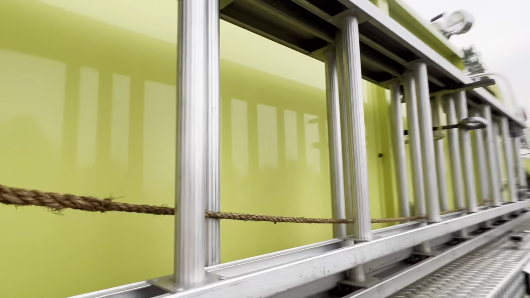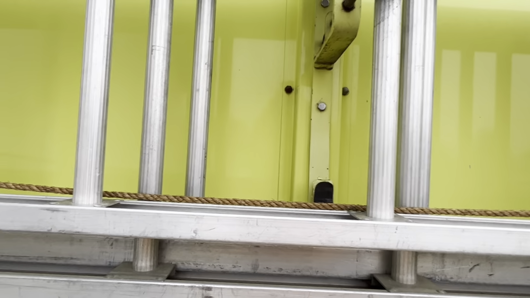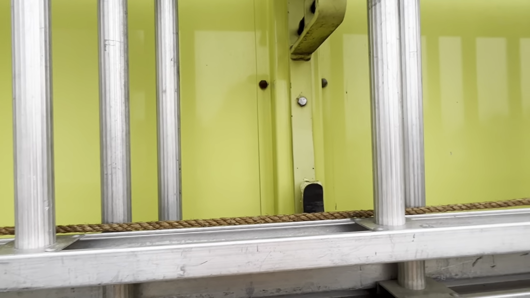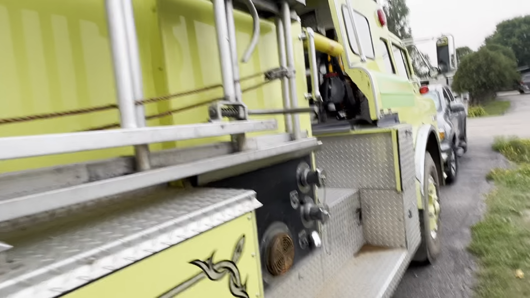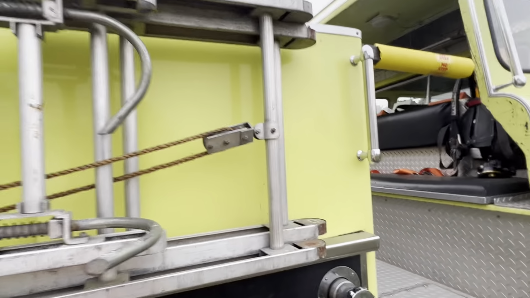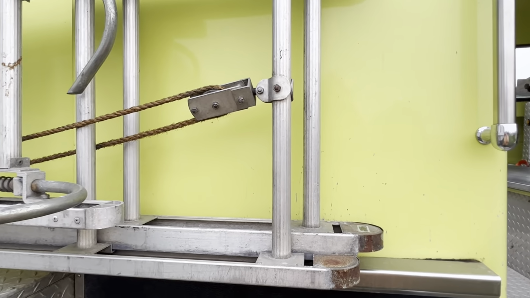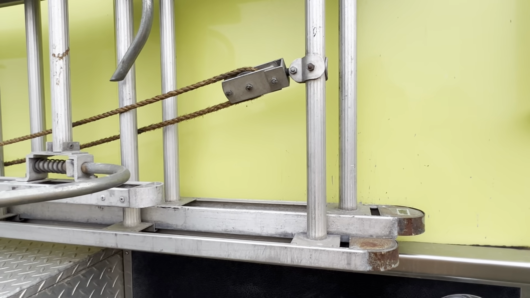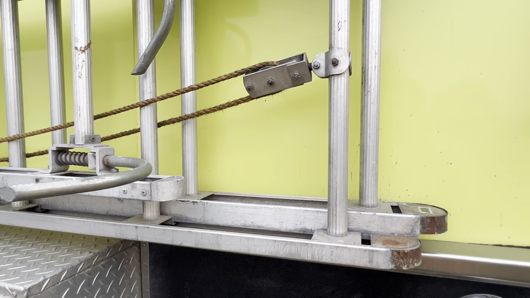Rungs. Those are the pieces that run between the beams. That's what you put your feet on when you climb. Pretty self-explanatory. Tip of the ladder is the extreme end from the butt of the ladder. So that's the topmost part, the part that goes against the building or goes over the roof peak of the house, that kind of thing.